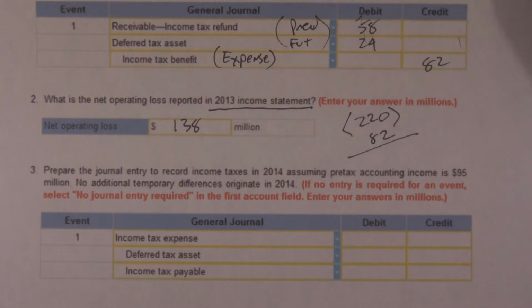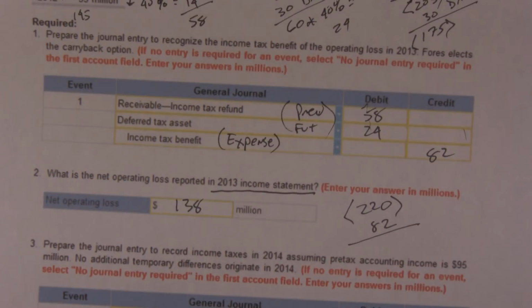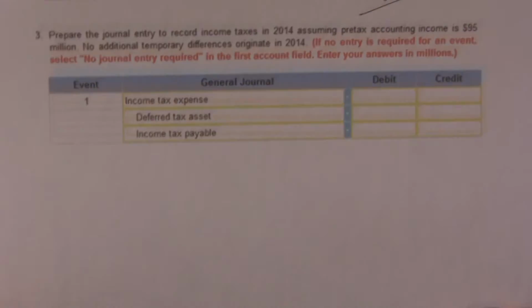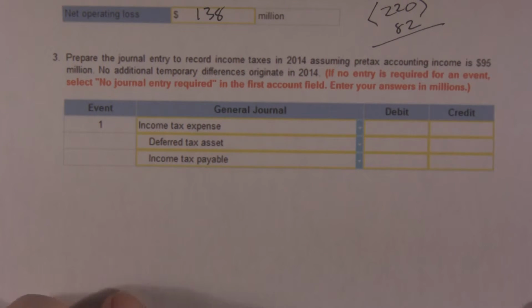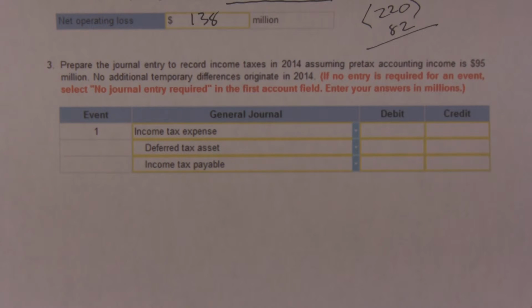The last piece it asks us is to prepare the journal entry in 2014, okay? Assuming the pre-tax income is 95, and we're going to be using up that contingency because that came to pass, and we're going to use up what's left of our NOL carry forward. So, let's take a look.